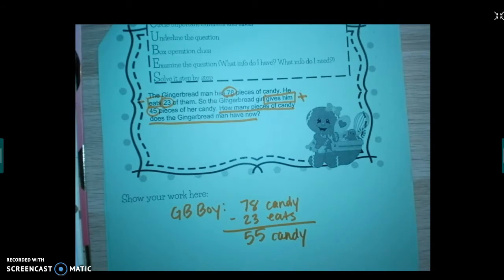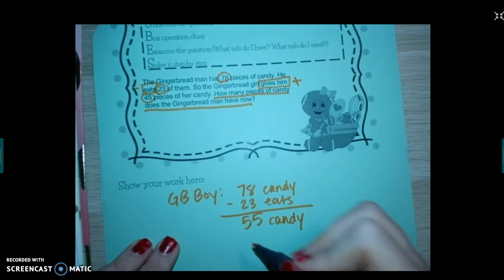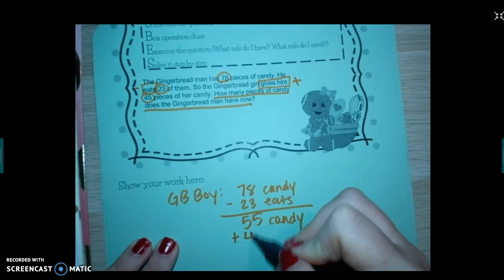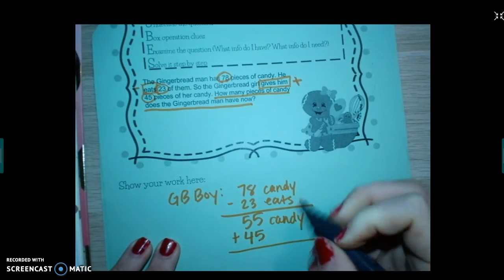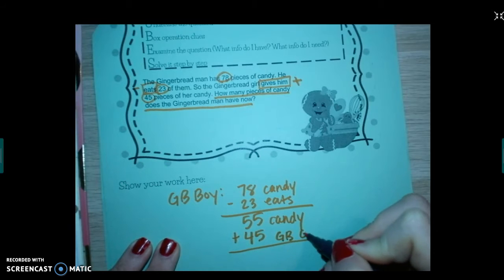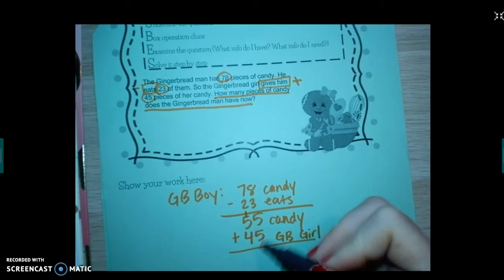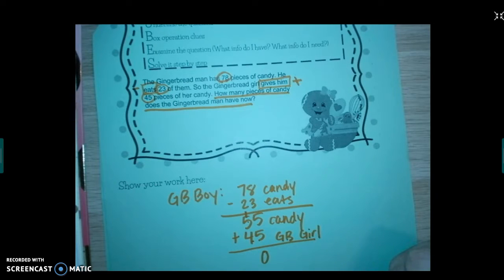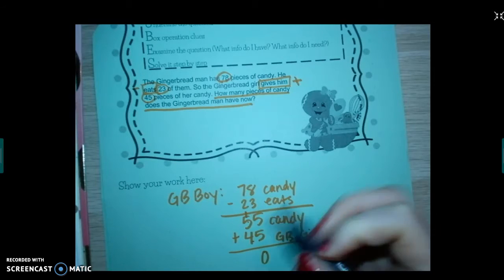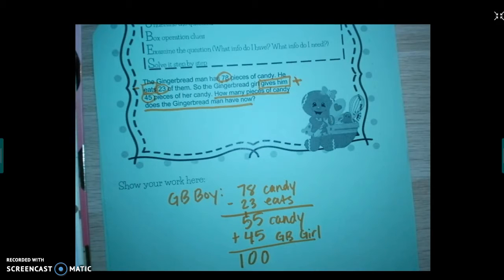But that's not all. Then the gingerbread girl comes along and she gives him 45 pieces of candy. So we said that we would add those in to whatever he had at that time. I'm going to put the gingerbread girl gives him those. Okay, so 5 plus 5 is 10. 5 plus 4 is 9 plus 1 is 10. Wow, that came out to 100.